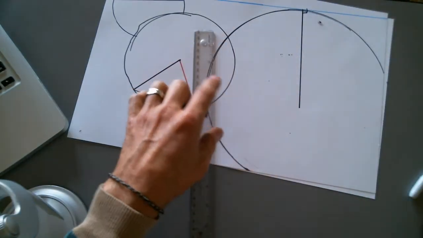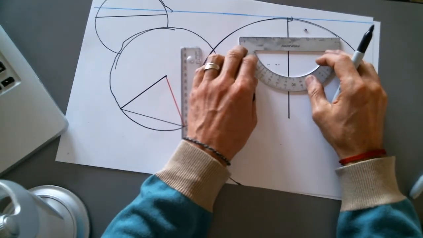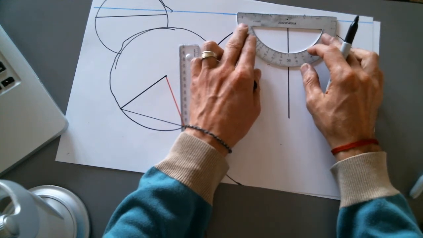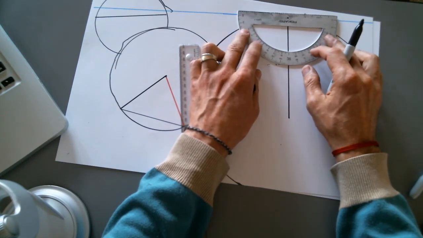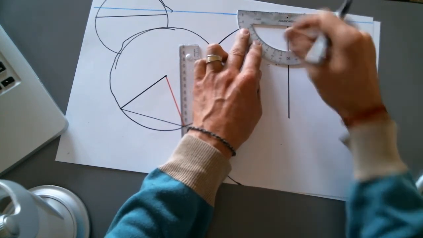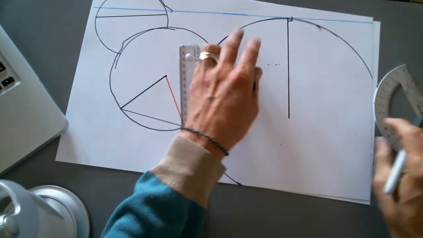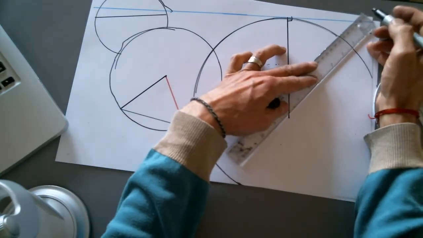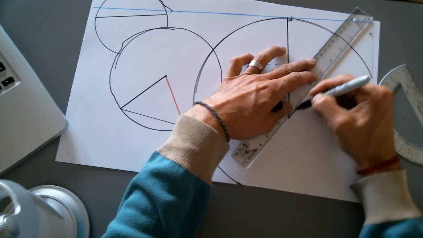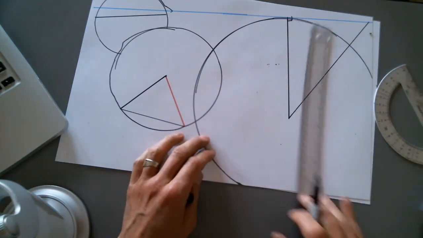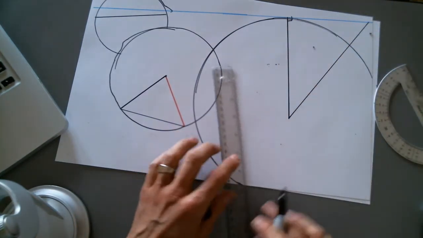So remember that if you want to make this perfect, you could use your compass or your protractor. Remember, I'm not telling you what it is. You got to do the research. Put the dot at 90, then draw my line. So I've got my 90 degree. I'm going to run there. So I've got a 90-degree triangle there.